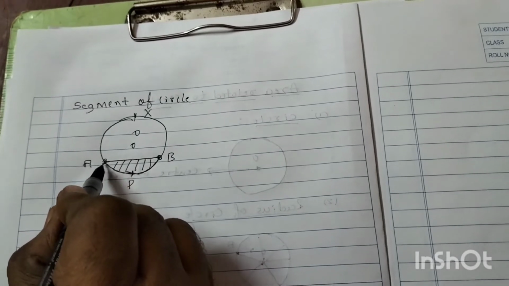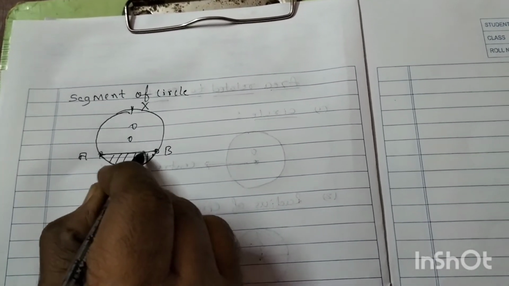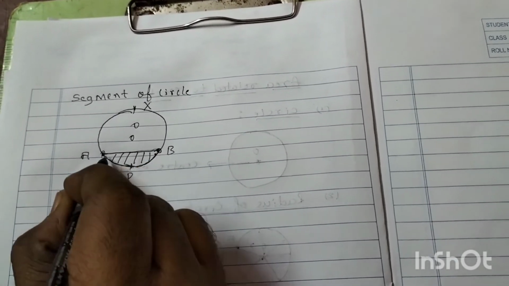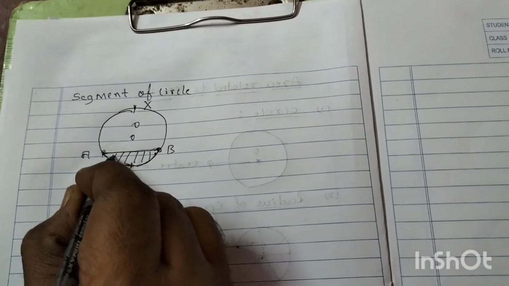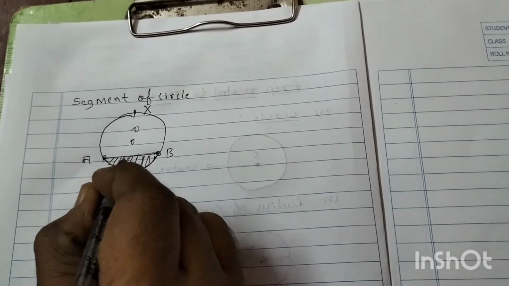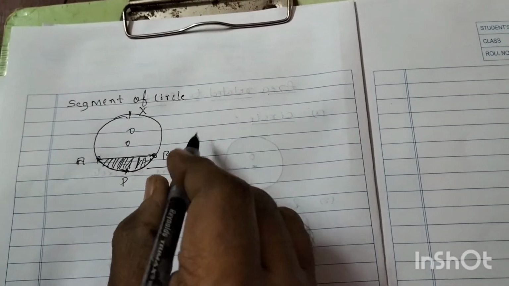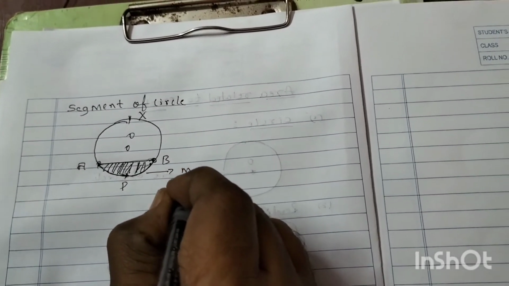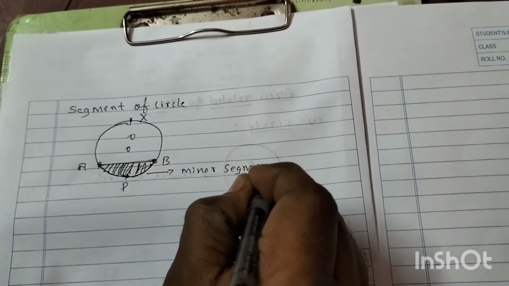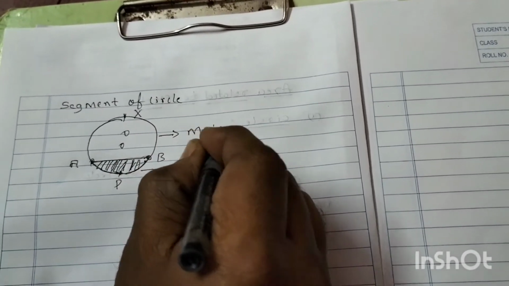You notice that APB is a minor arc and AB is the chord of the circle. The chord and the minor arc together form one region of the circle, which is called a segment of the circle. It is a minor segment, and this is the major segment.